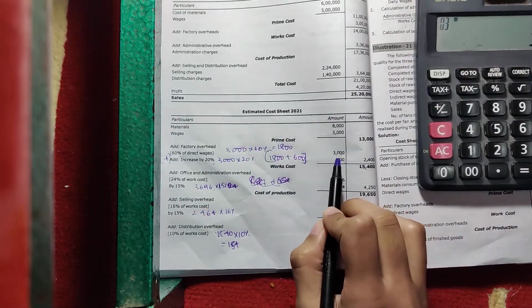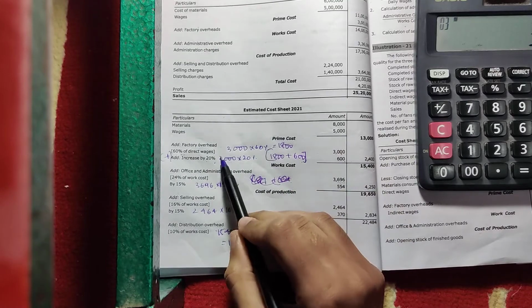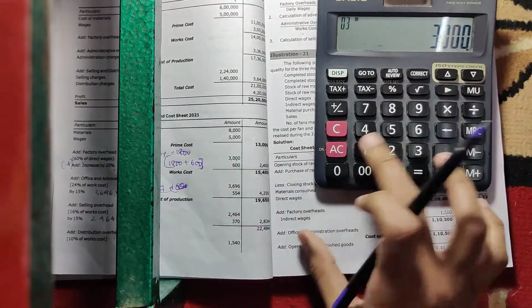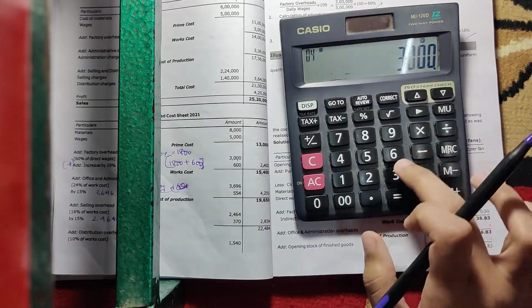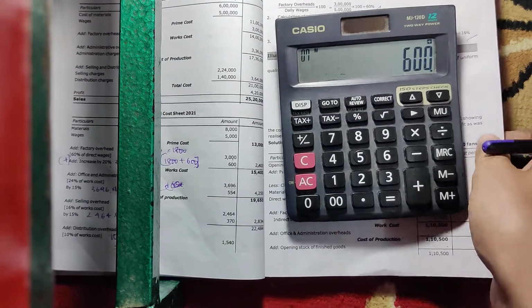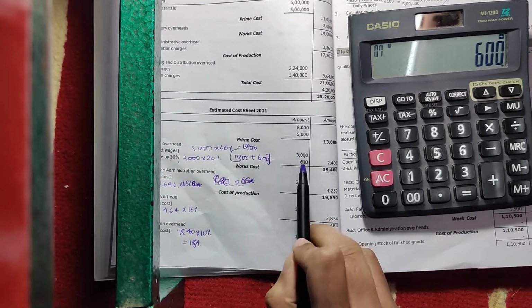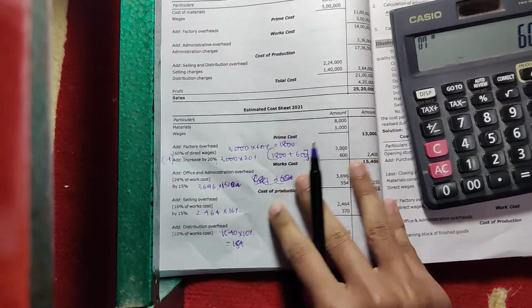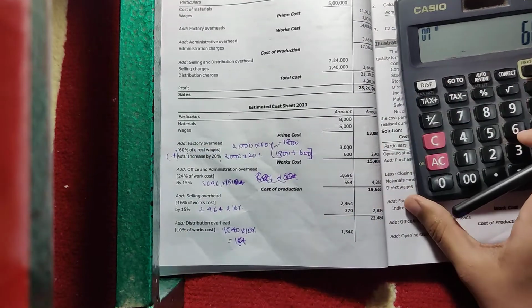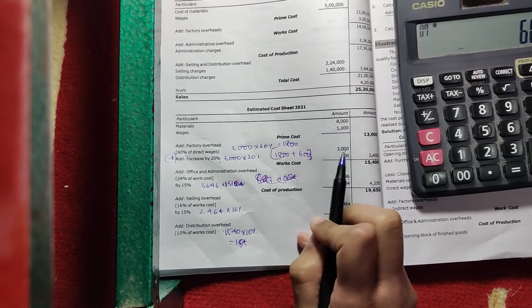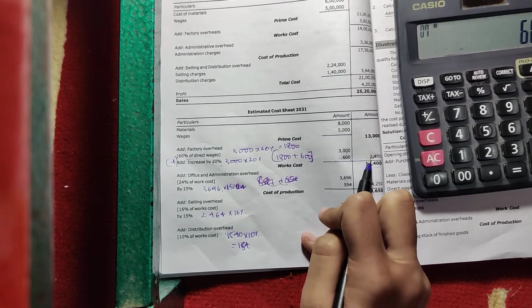To this 3,000, it says there is an increase by 20%. When there is an increase by 20%, you take 3,000 into 20%, which will give you 600. For the 3,000, you also take 60%, that is 1,800. 1,800 plus 600 will give you 2,400.